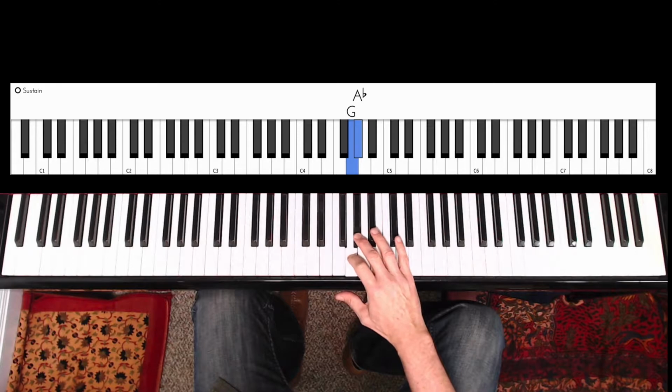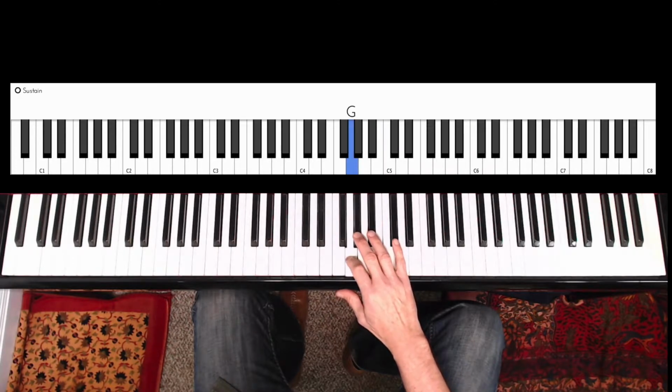Feel free to stop the video right here and identify some more semitones all over the keyboard.